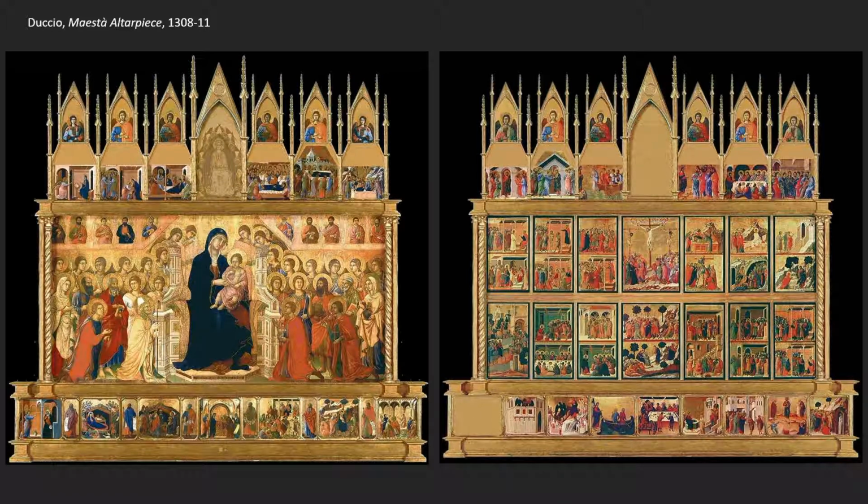So this is a huge thing, right? A really big event, and a major commission for Duccio. And we remember that our piece now that hangs in a museum originally had this light. It's very different to that.